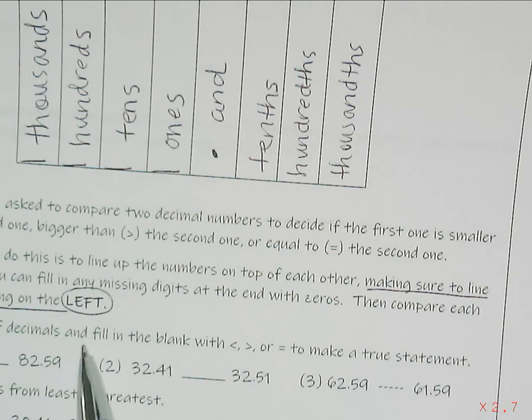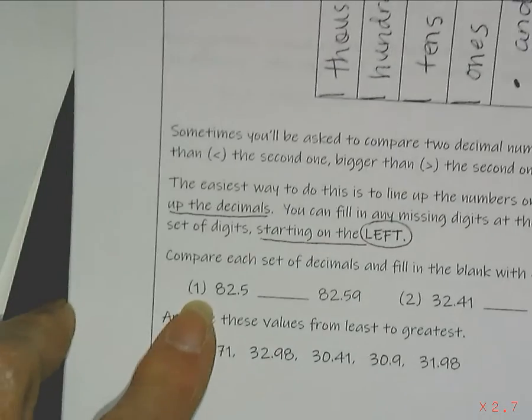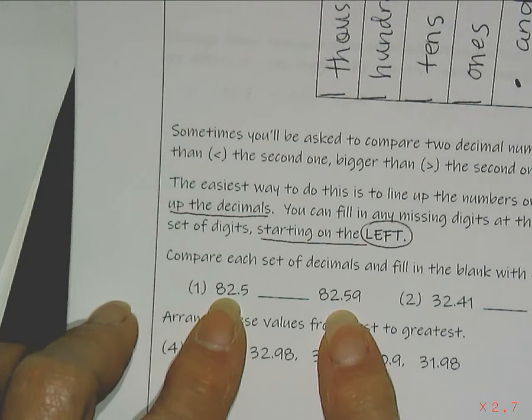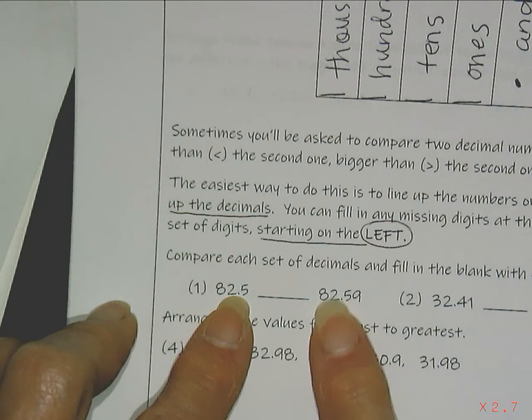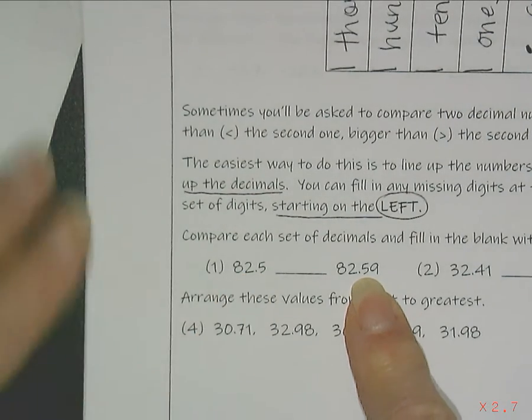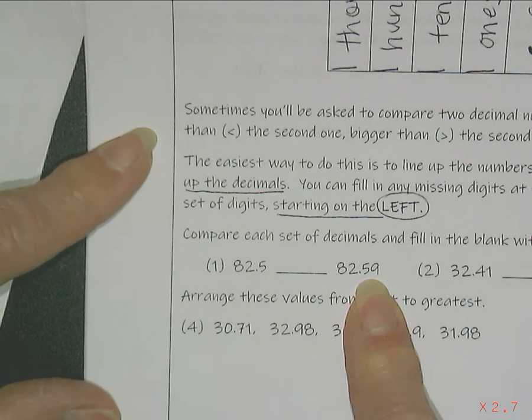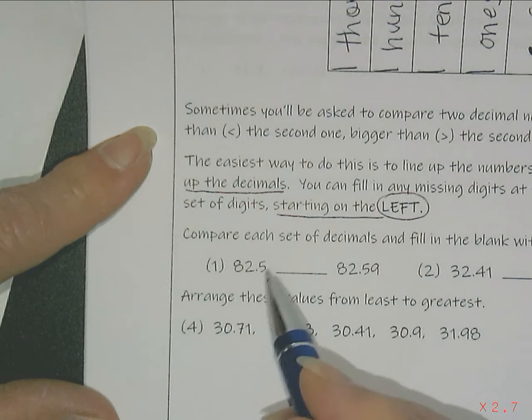Compare each set of decimals and fill in the blank with smaller than, bigger than, or equal to make a true statement. Okay, everybody ready? This first example, we're comparing 82.5 and 82.59. So my suggestion was for you to write the decimals on top of each other, making sure to line up the decimals, the decimal points.